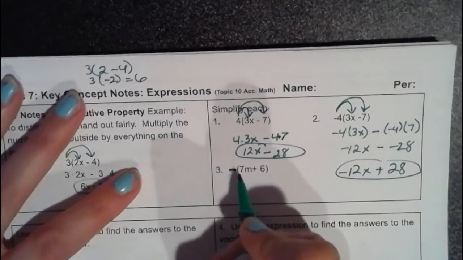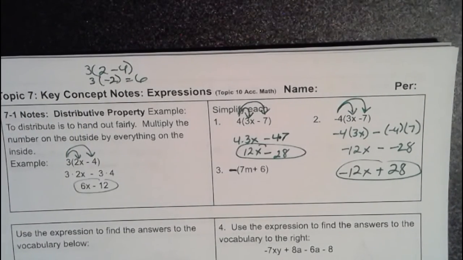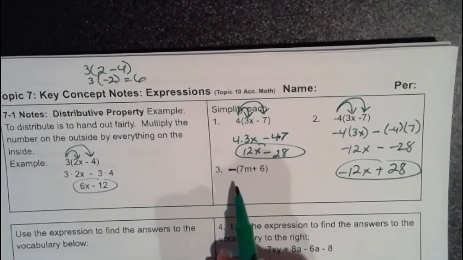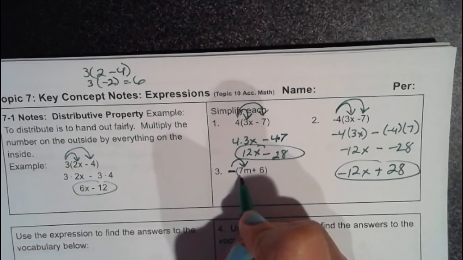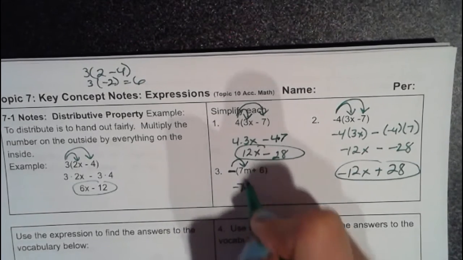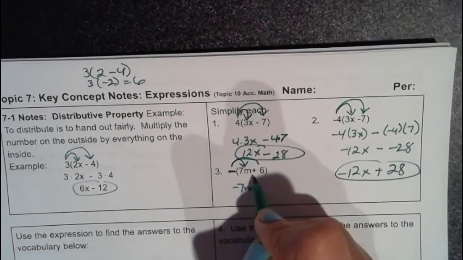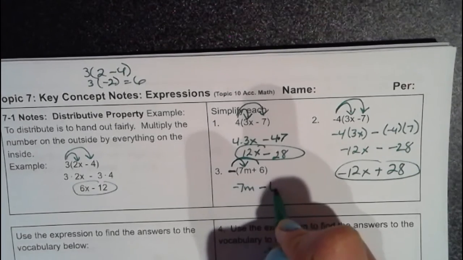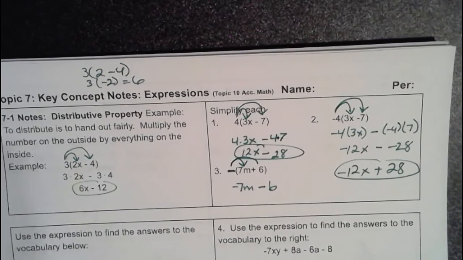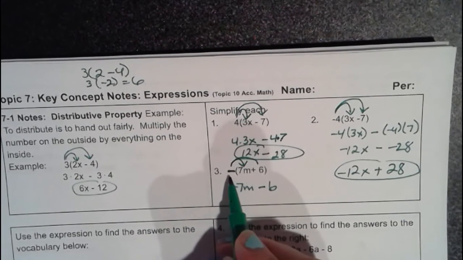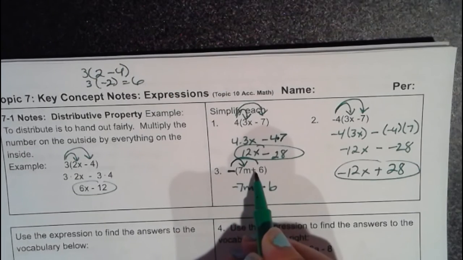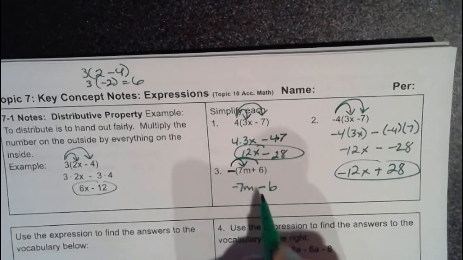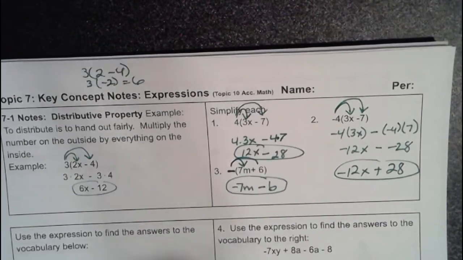This one right here, all we are doing is just that negative part. This is going to get a lot of us. All we're doing is multiplying it by a negative. The opposite of a positive is a negative. That negative is going to look like a subtraction sign in this case. This says the opposite of 7m, which is negative 7m, the opposite of positive 6, which is negative 6. Or a minus 6 in this case.